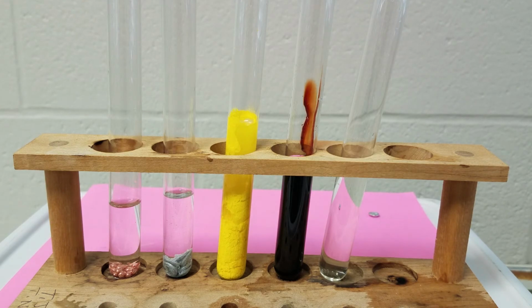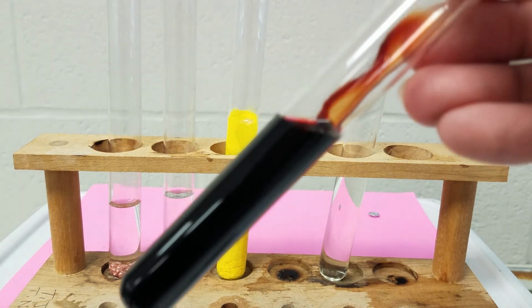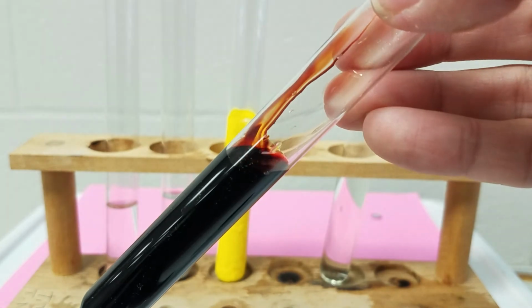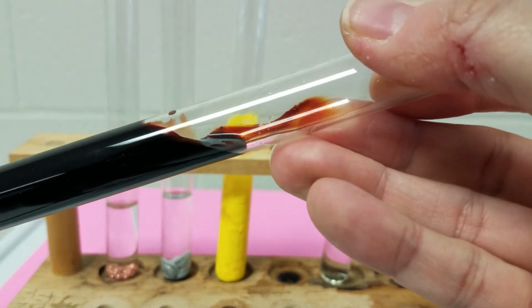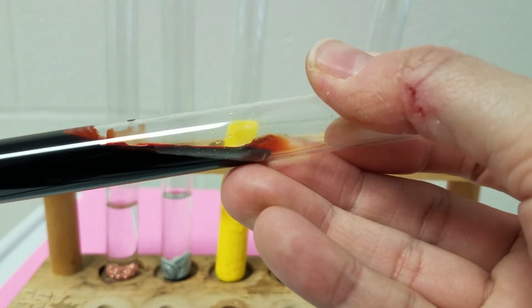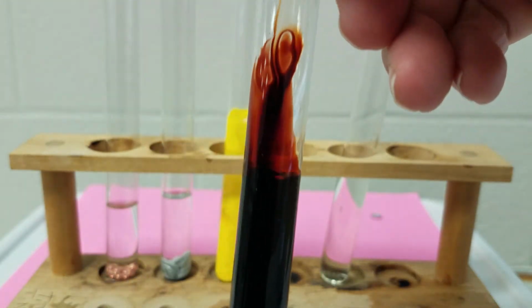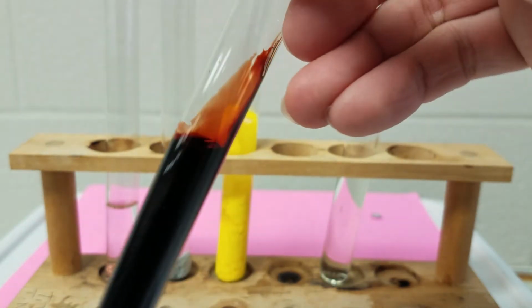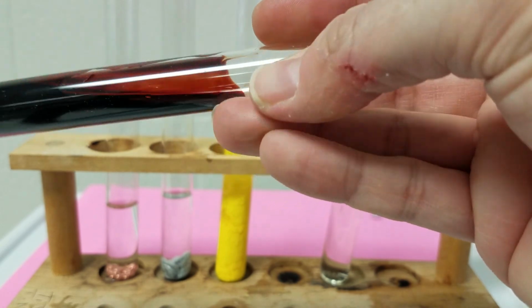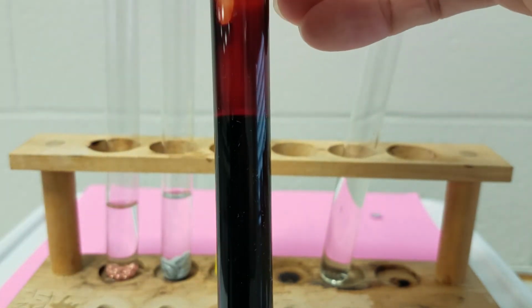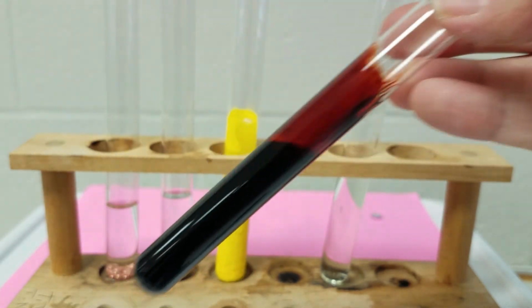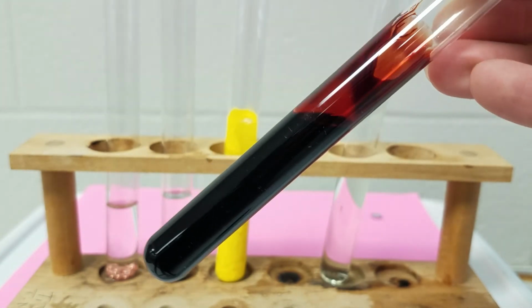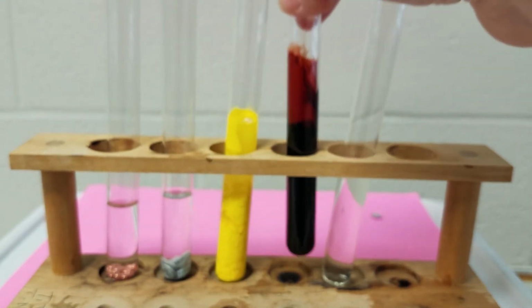And you see it turns really dark, this kind of red. If I tilt it so that some comes up on the side, you can see it sticks to the side. So this has become a lot thicker, and it will start to settle out. So that's my fourth reaction.